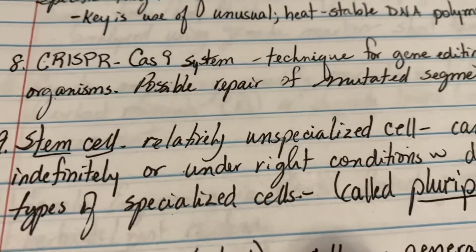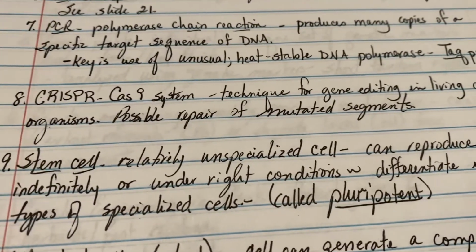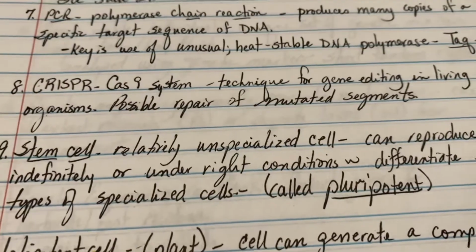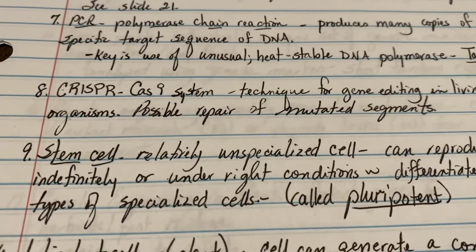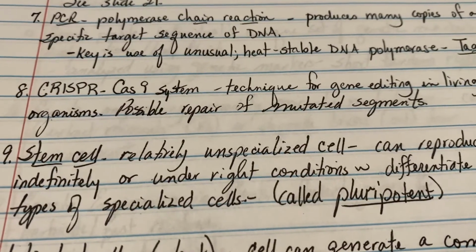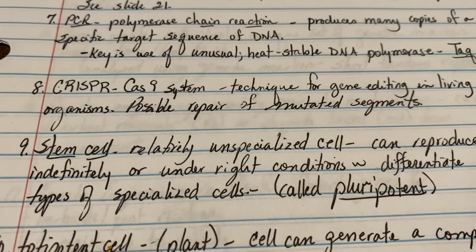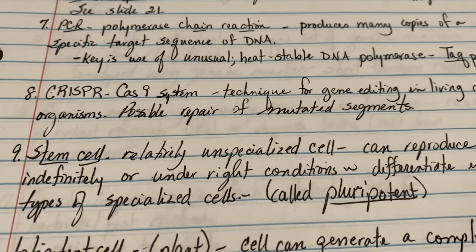Stem cells are relatively unspecialized cells, and they can reproduce indefinitely, or under the right conditions, they can differentiate into one or more types of specialized cells. Because they can become multiple types of specialized cells, we call them pluripotent.